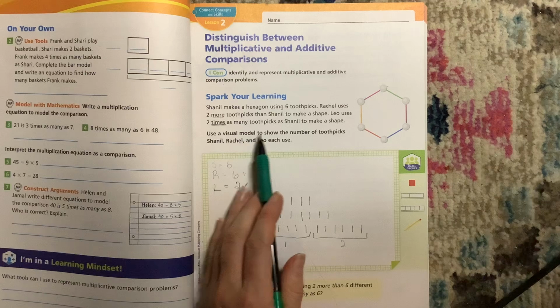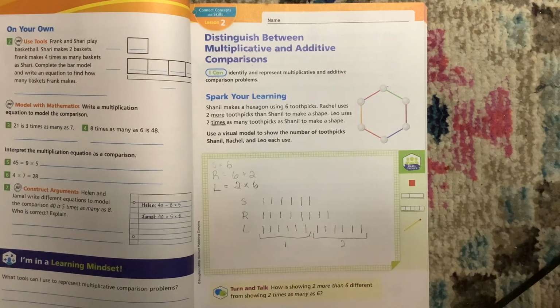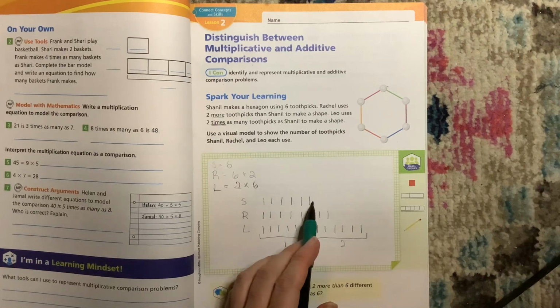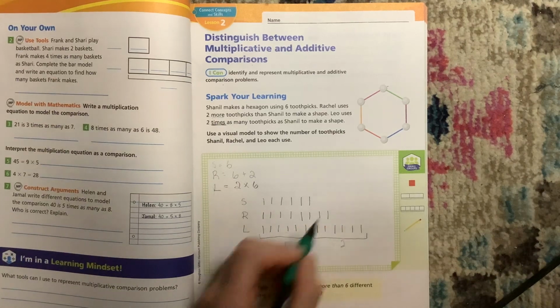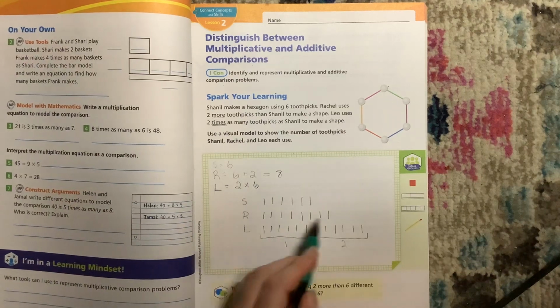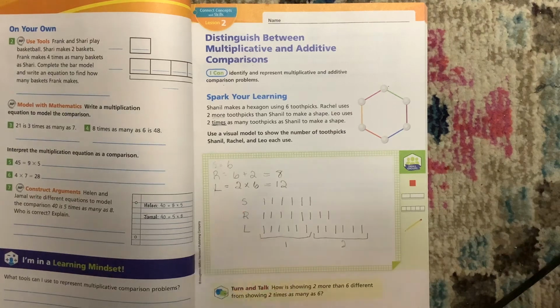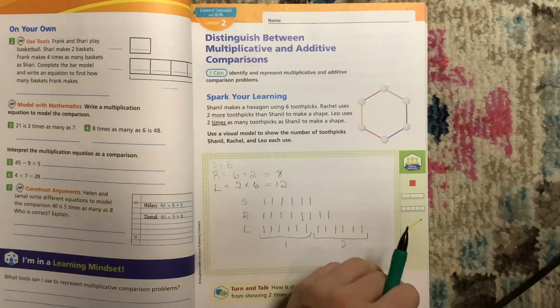Okay, so use a visual model to show the number of toothpicks Chanel, Rachel, and Leo use. Okay, so we know she uses 6. We know Rachel uses 8. We can count those. And we know that Leo uses 12. All right, go ahead and turn your page.